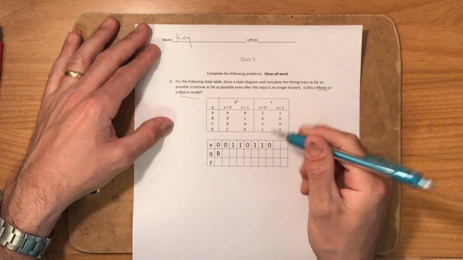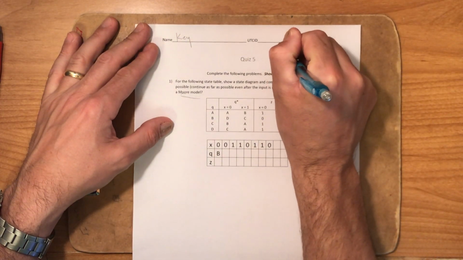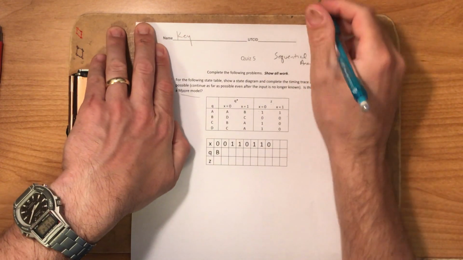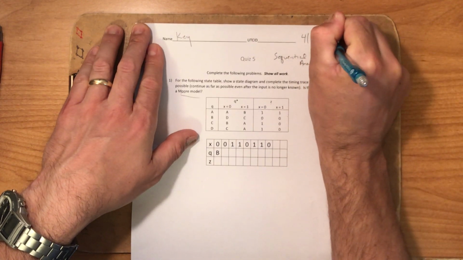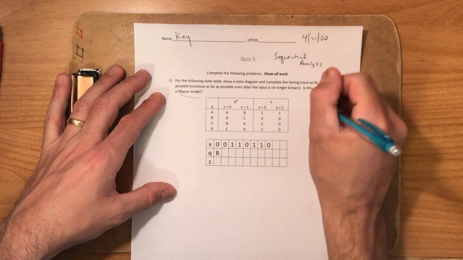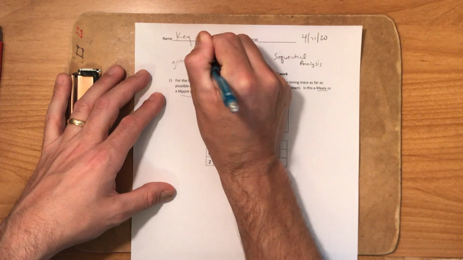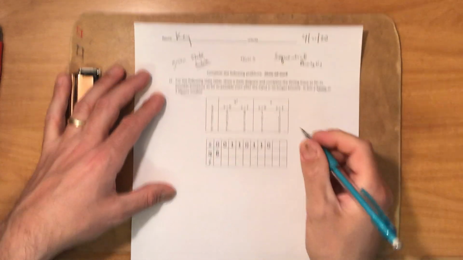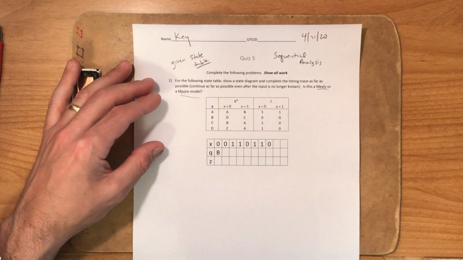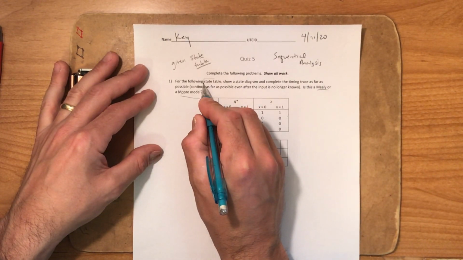So there's basically two types of problems you see with sequential analysis, which is what this quiz covers. Put the date on here for 21/20. And in this case, you are given the state table. That's the easy one, and I've covered this in a previous video, so we can get right to work on this one. Make sure that you read the directions carefully on all these problems.